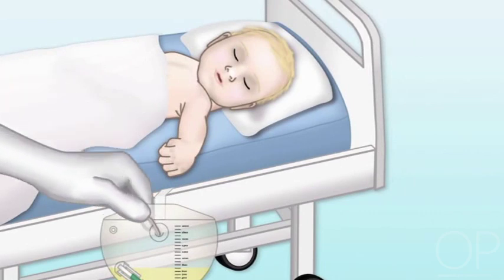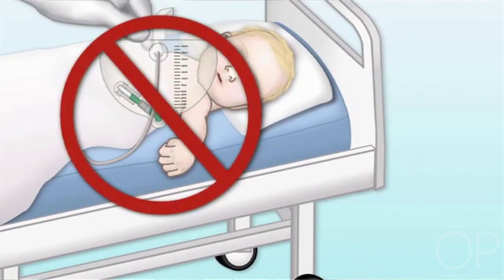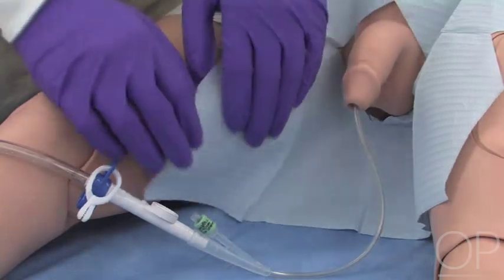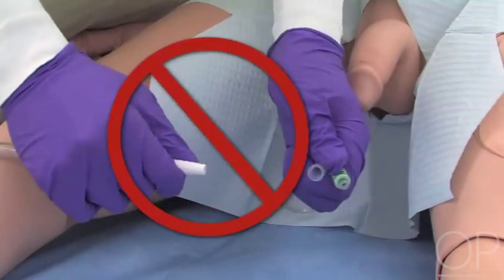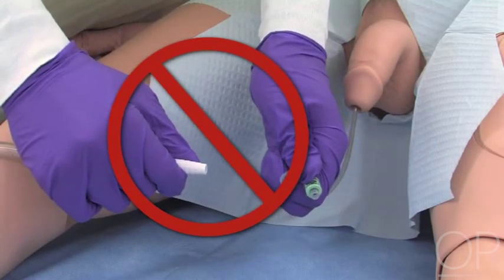And do not lift the tubing or bag above the patient so that urine refluxes back up into the bladder. The tubing catheter connection should not be broken, for example, to untangle the catheter, and if it is, disinfect the connection with alcohol first.